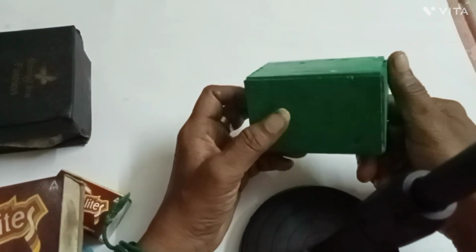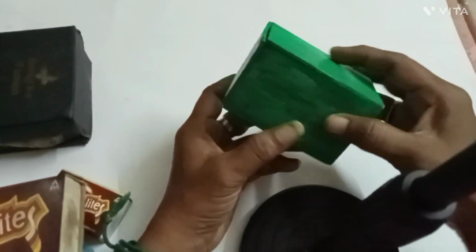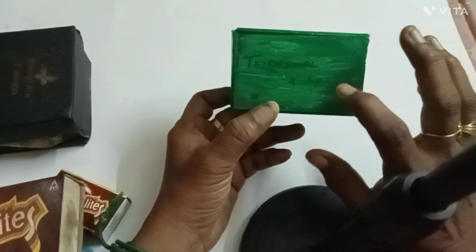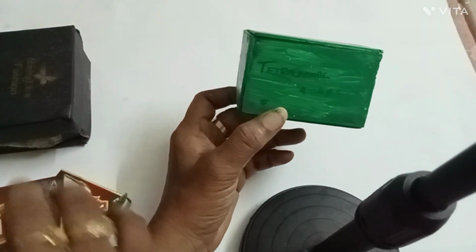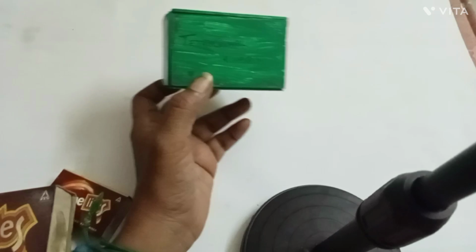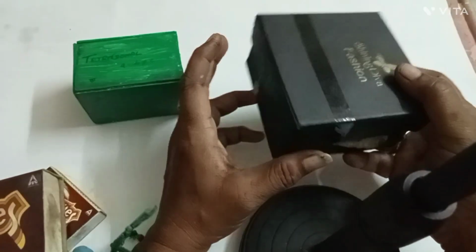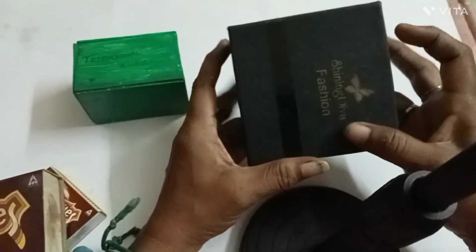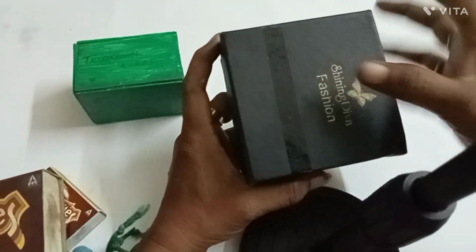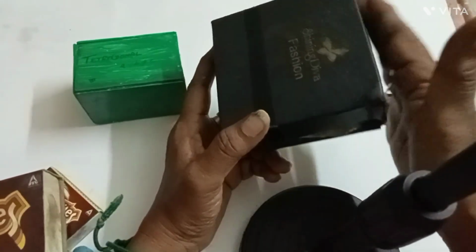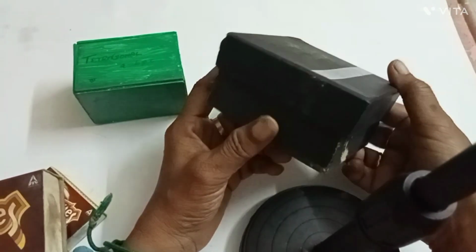So A is equal to B and not equal to C will be the parameter for the tetragonal. A is equal to B, not equal to C. If you see the watch boxes and all, mostly they will be of this type, that is square on either side, and the rest of them are rectangles.